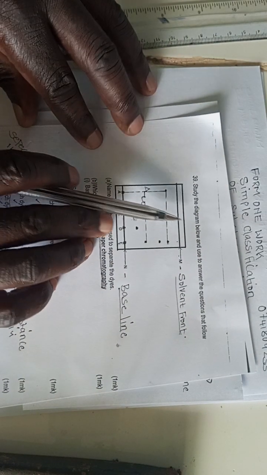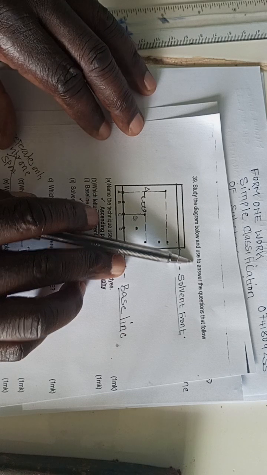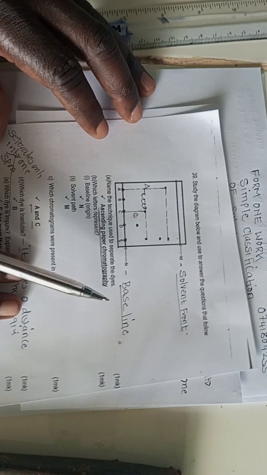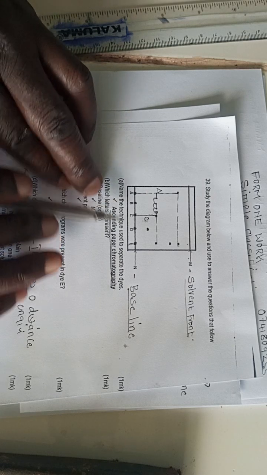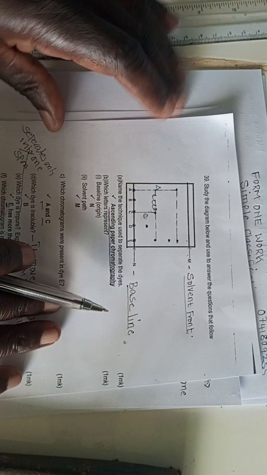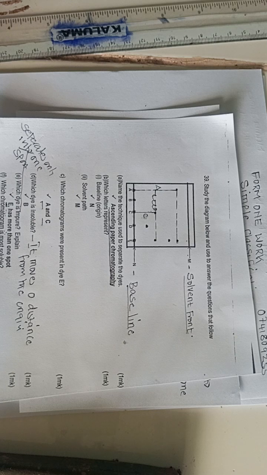Study the diagram below and use it to answer the question that follows. Now we use this diagram. Before that, as I said in our first question, we have the origin where a solvent starts from, and we have the farthest distance covered by the solvent. That one is called the solvent front, and then we have the baseline.